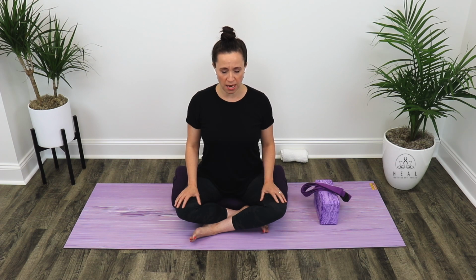And picture, if you can, right between those eyebrows, there's a muscle called your corrugator muscle. Take a second to let that muscle relax. That might mean you need to scrunch your eyebrows and then relax them completely to feel that the muscle's relaxed. Now, with your eyes closed, what I want you to do is gently move your eyes as far as you can to the right. As you do that, make sure you don't feel your head moving to the right.